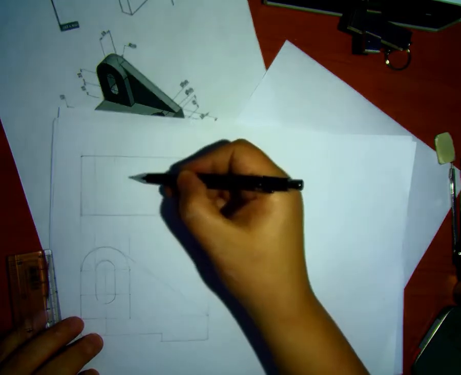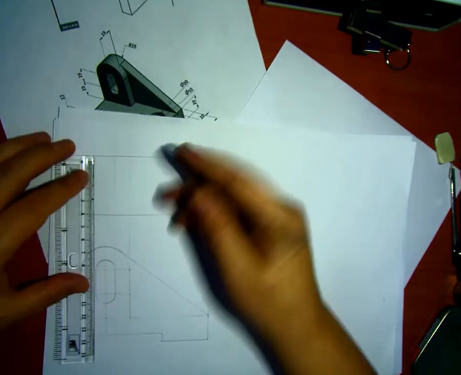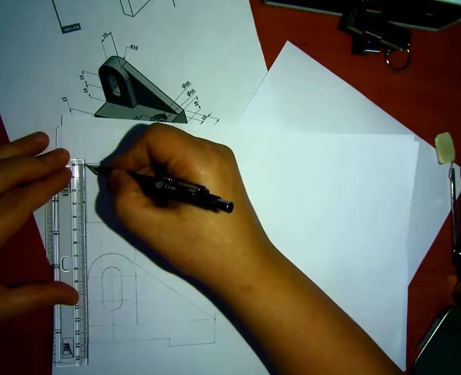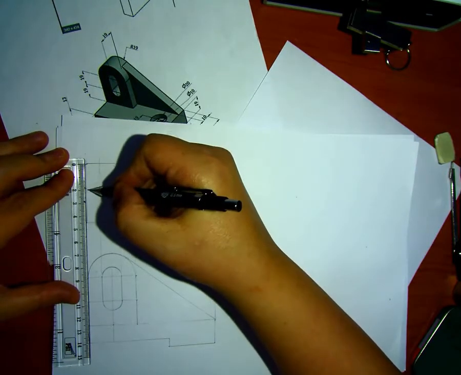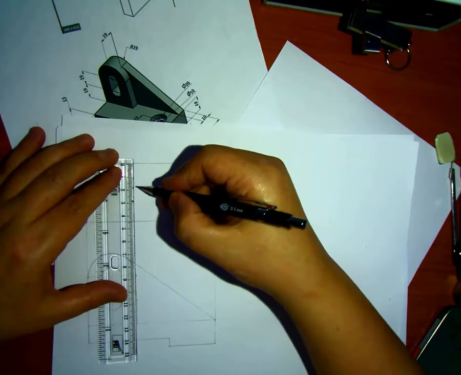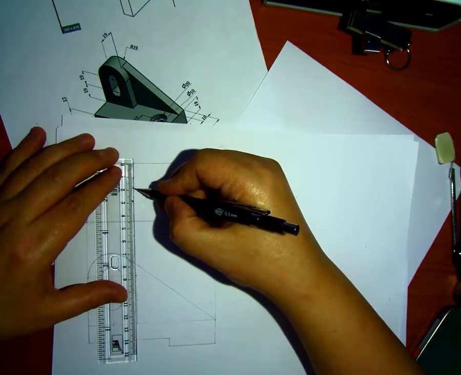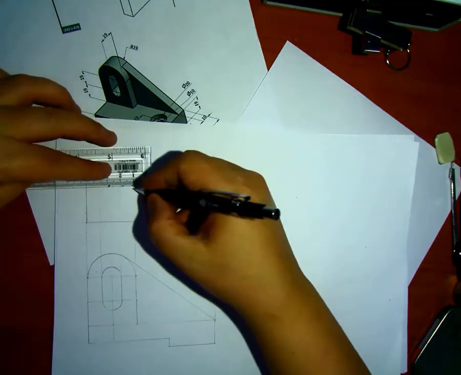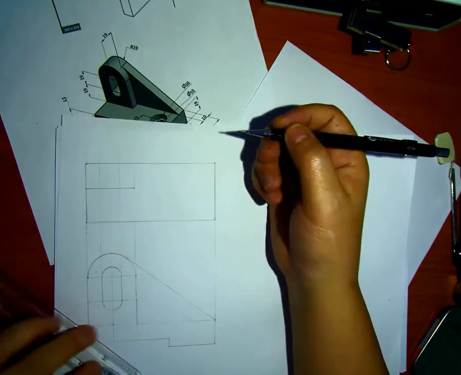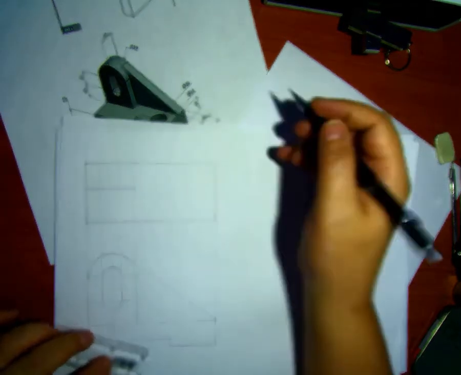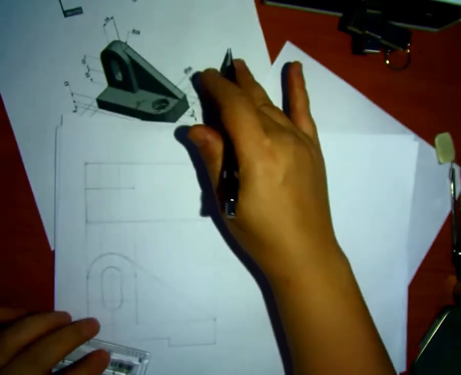Here it is. So I have already mentioned construction line. So all I have to do, because my front view helped me a lot, I draw from here 19 and I draw from here 19, and then I will connect them. Okay, and then what's the total?